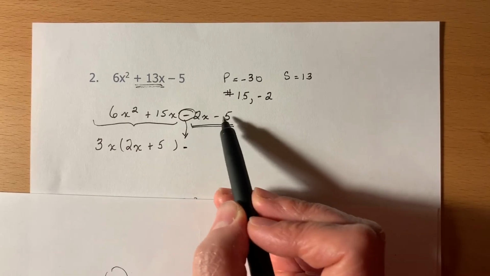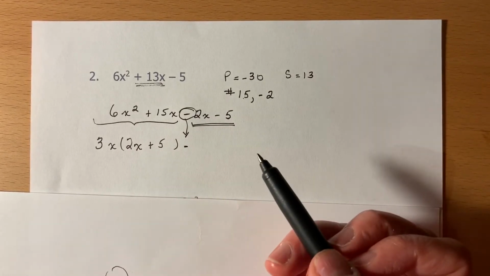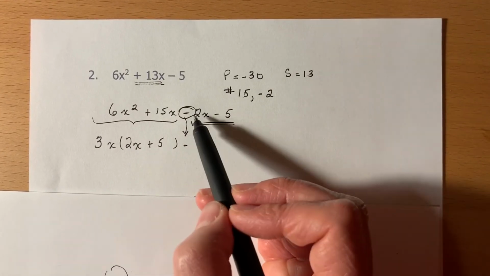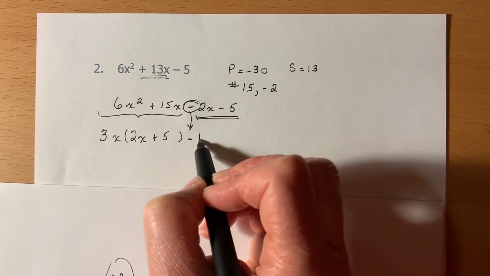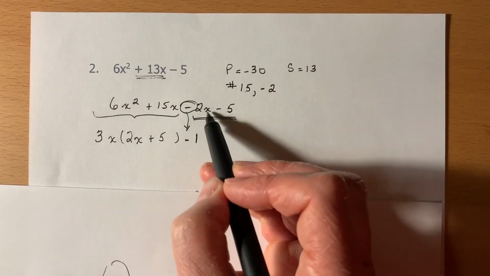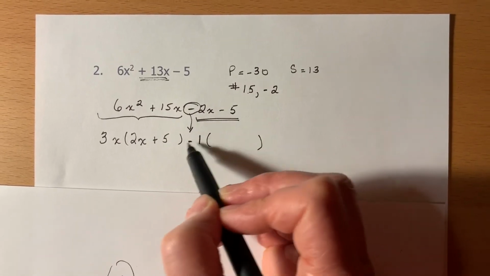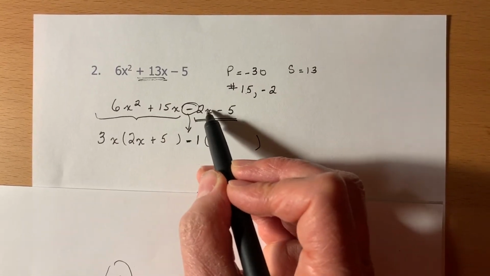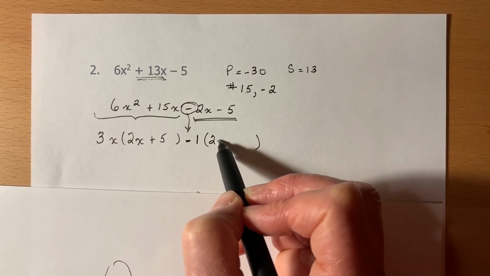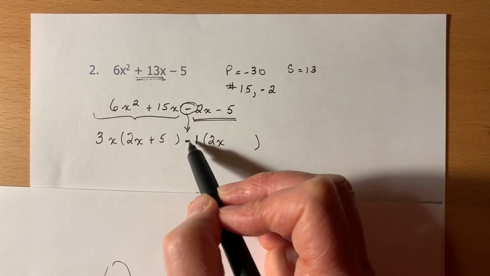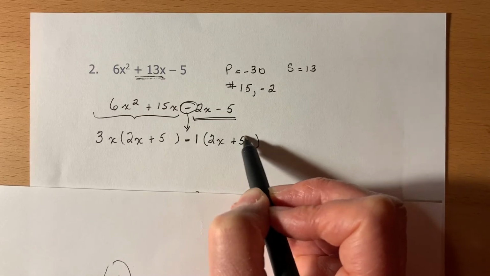I look for what's common here. And if you notice, there isn't anything common between 2 and -5 other than 1. X is not present in both. So I'm going to divide each of these terms by -1. So -2x divided by -1, 2x. -5 divided by -1, 5.